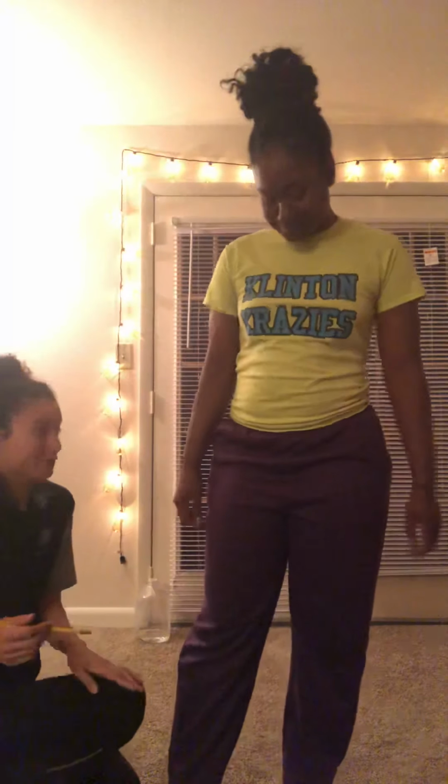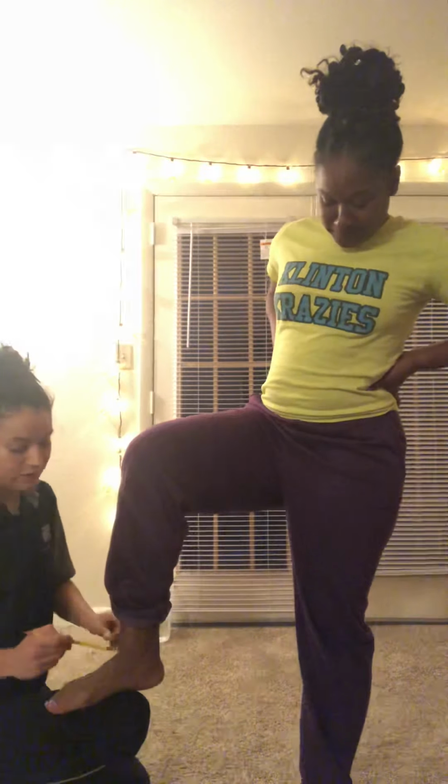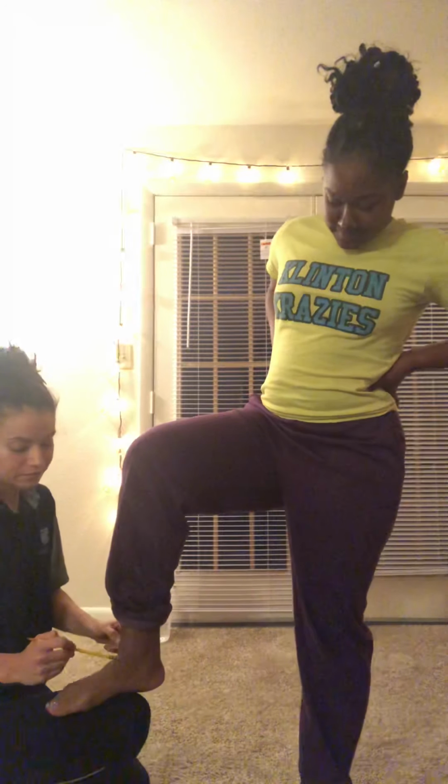Could you put your foot on my knee? And so from your talus, you have your calcaneus, but right in front of your talus, you have your navicular. Let's tilt a little bit this way. Like this? Yeah.